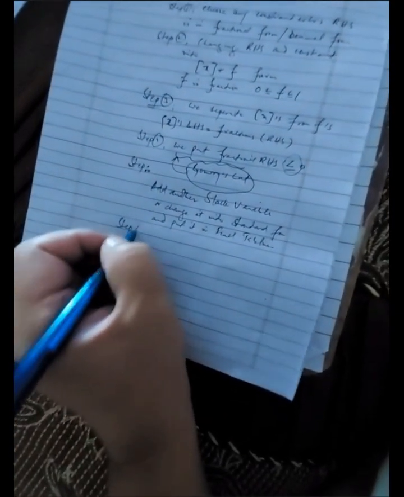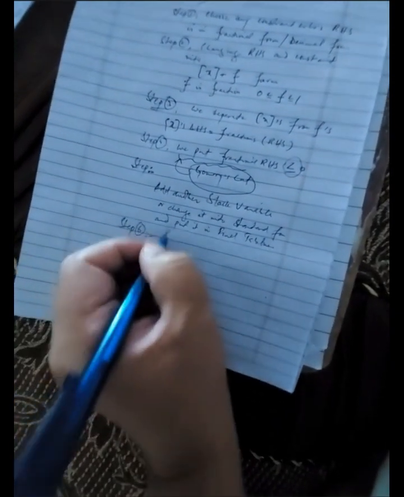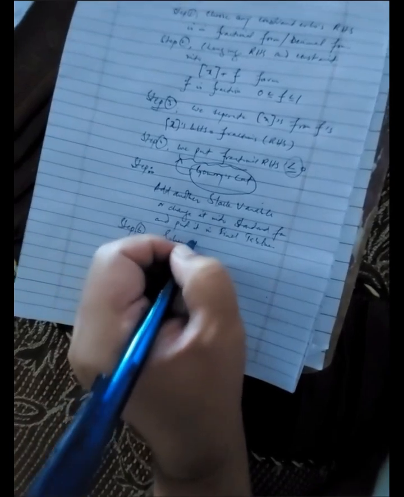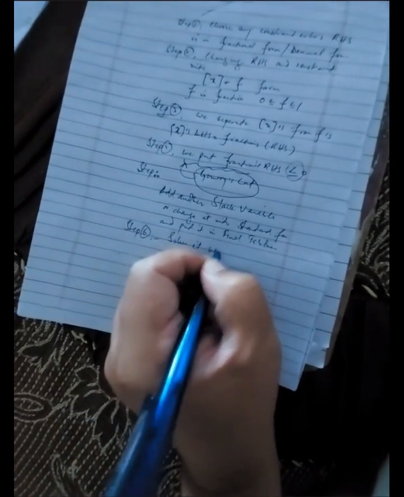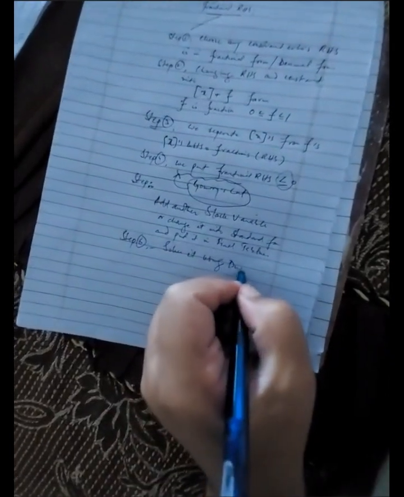When we put it in the final table, step number 6 is to solve it using the dual simplex method.